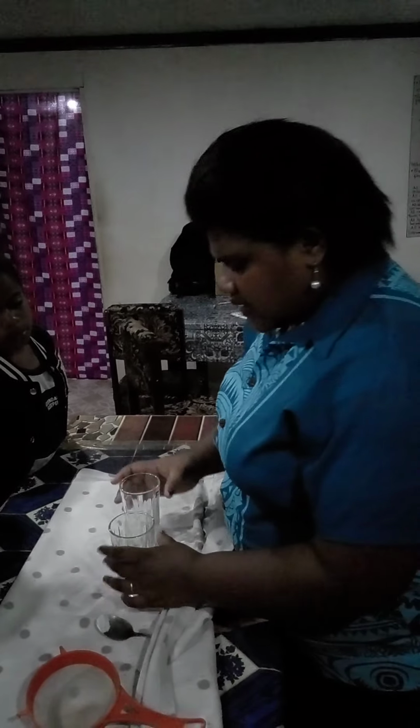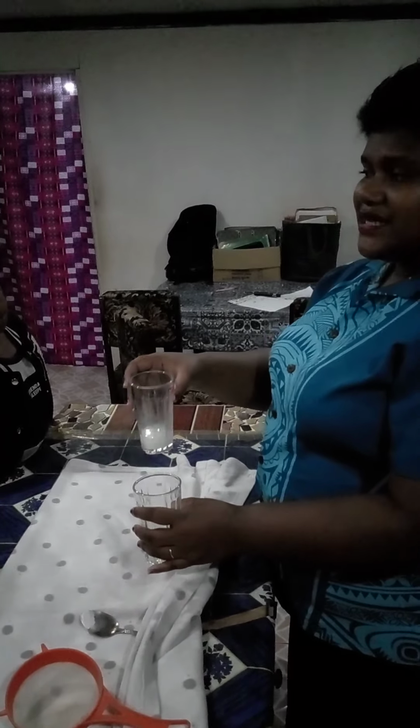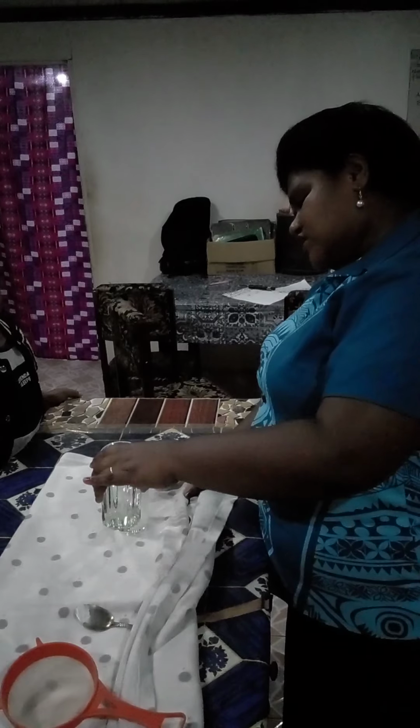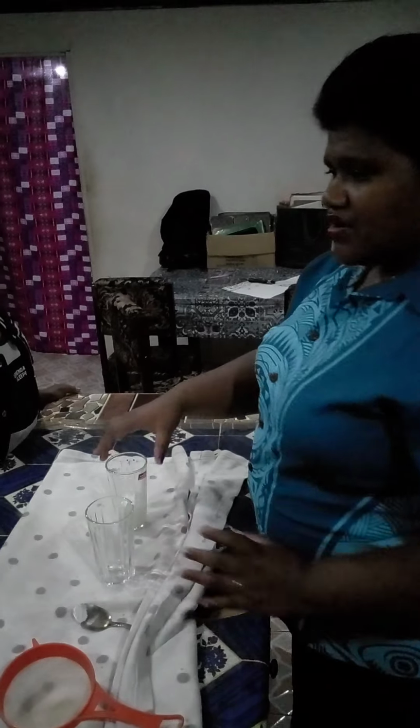I'll swirl this so that the baking soda mixes together with the water. Then after that, I'll mix it together with the HCl. This is a bicarbonate solution. I'll pour this HCl on the bicarbonate solution. Then you can see a clear, white solution. You can clearly see that.